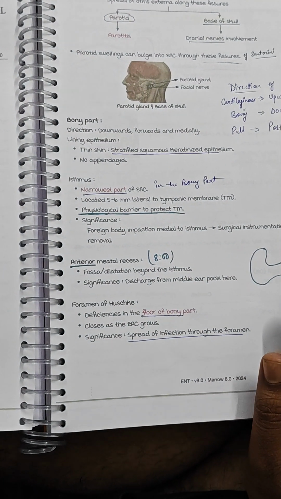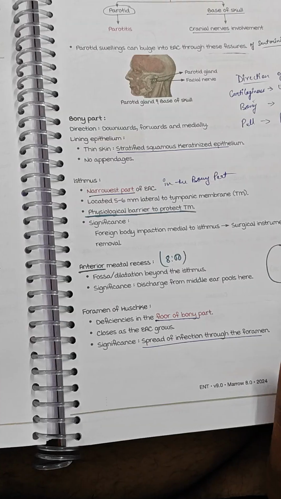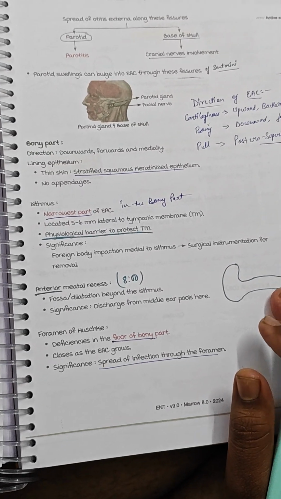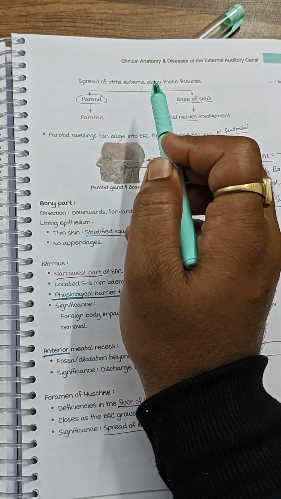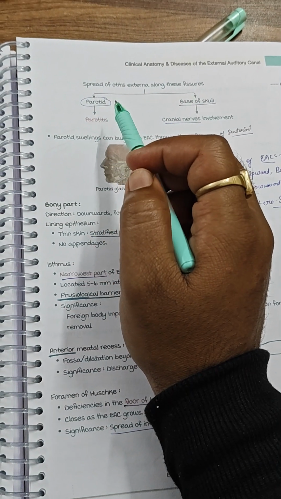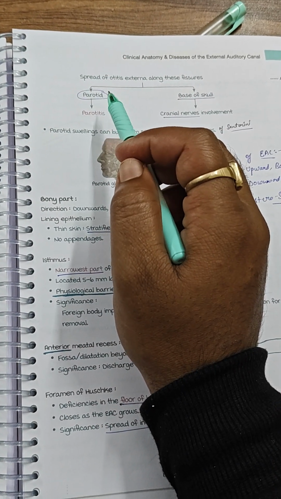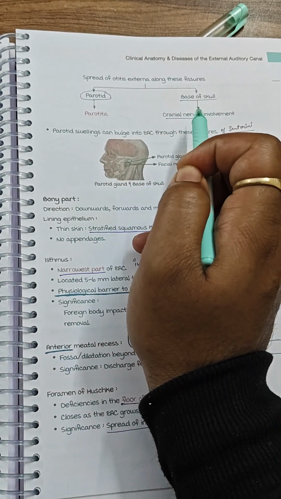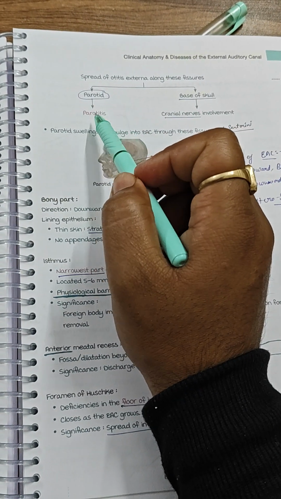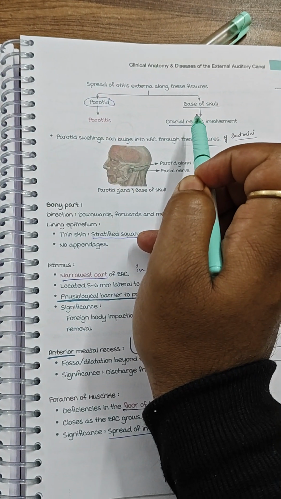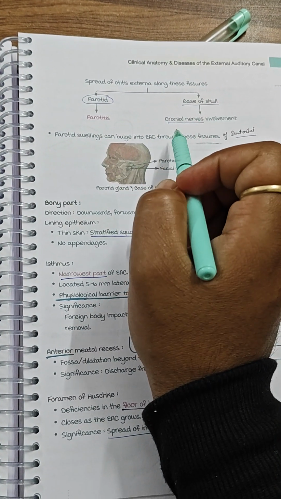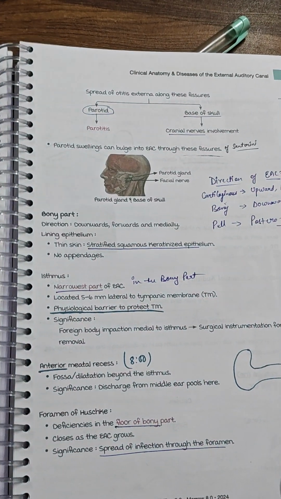The significance of the fissures of Santorini is that otitis externa can spread along these fissures to the parotid or the base of skull. If it goes to the parotid, it can lead to parotitis, and if it goes to the base of skull, there is involvement of the cranial nerves.